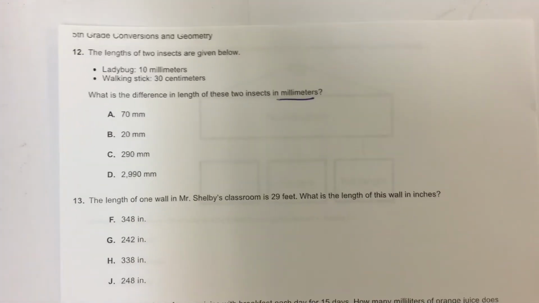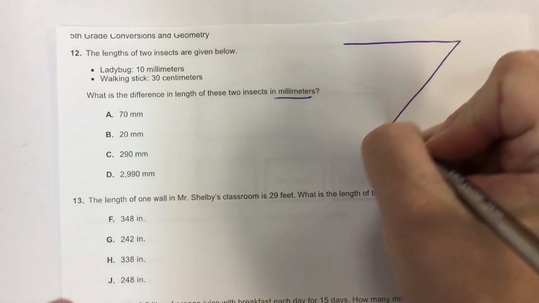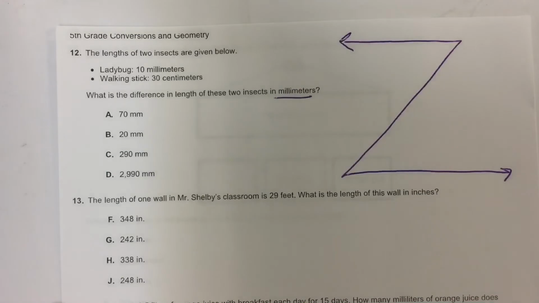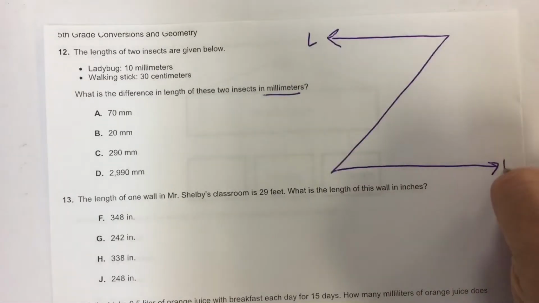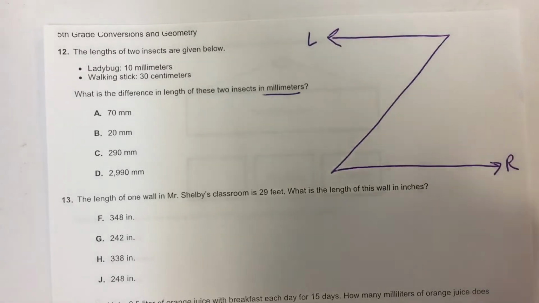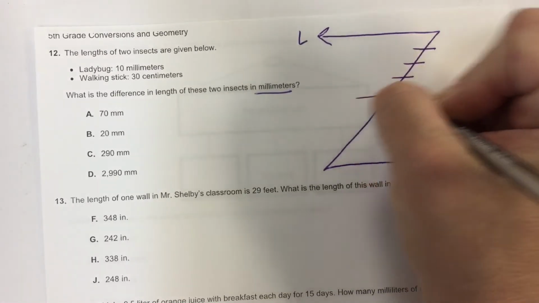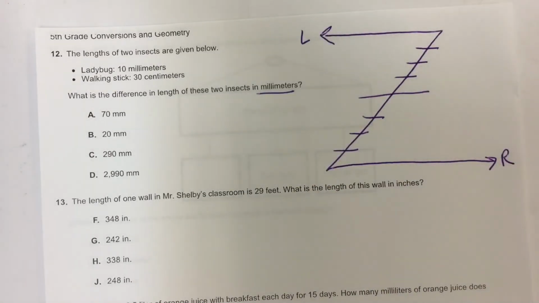All right, so this is metric. And remember, when you do metric conversions, we use the Z-chart. So the Z-chart should look like this. This arrow is pointing to the left, and this one's pointing to the right. It has 7 steps. 1, 2, 3, and the big step. 4, 5, 6. Do you remember the saying that it should be to label each one of these steps?